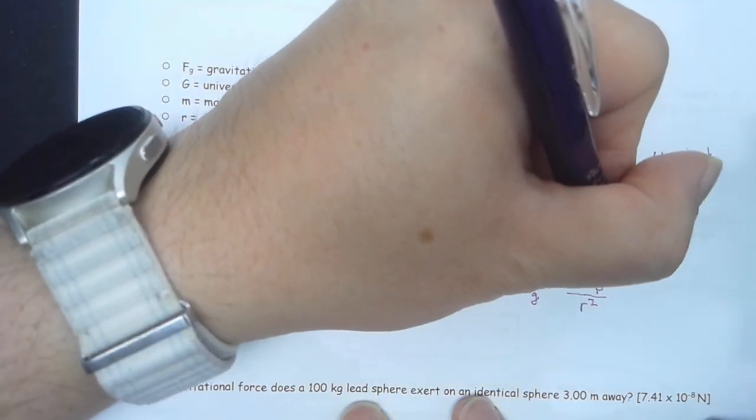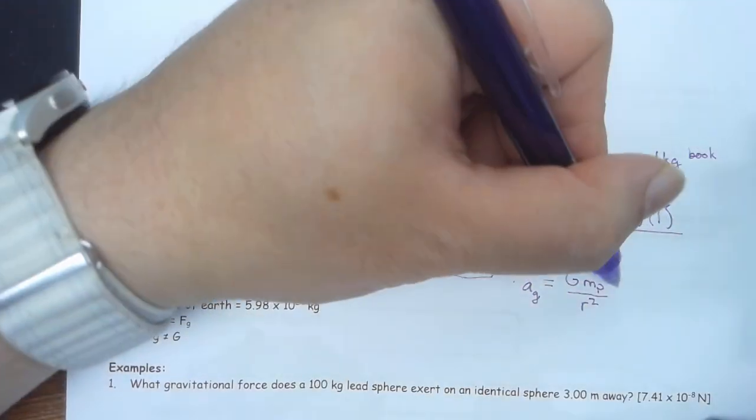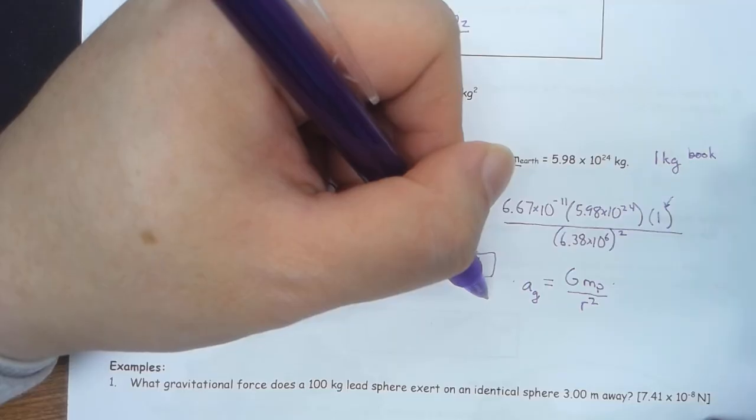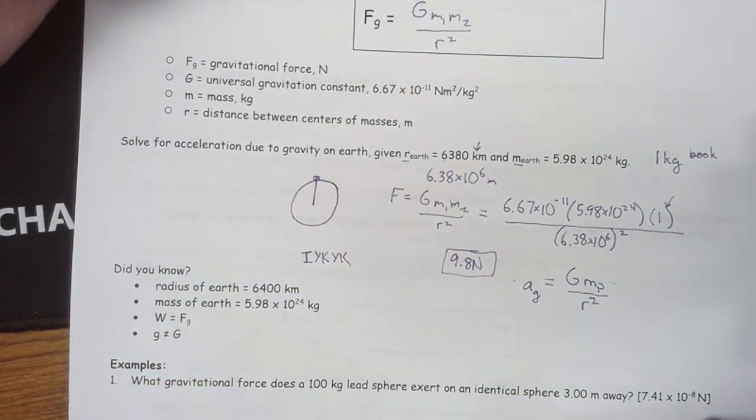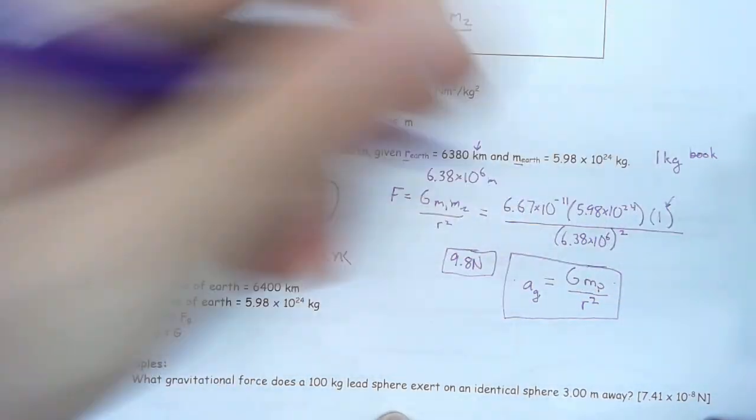Because we canceled out the secondary mass, the mass of the object, we could multiply that in, mass of the object, and it would make sense because F equals ma on both sides. All right. So that is another equation right there, if I'm looking for the acceleration.